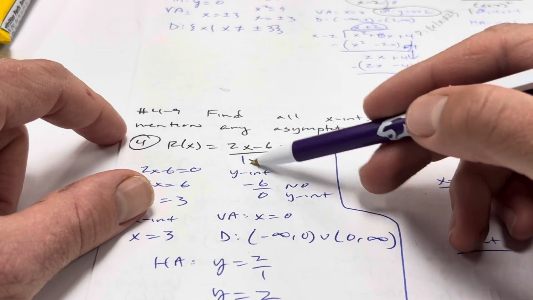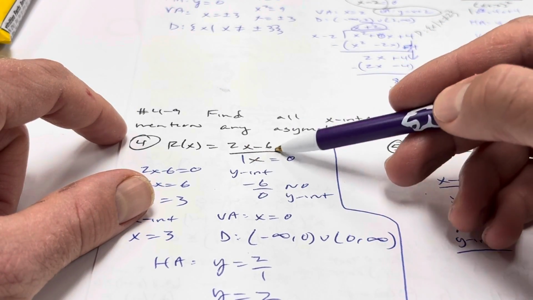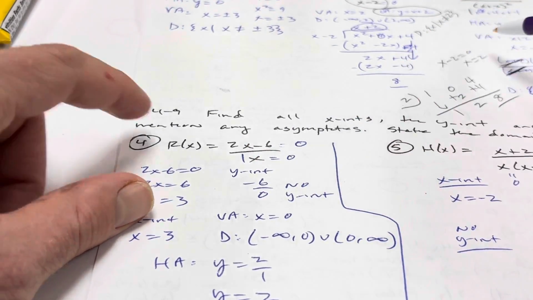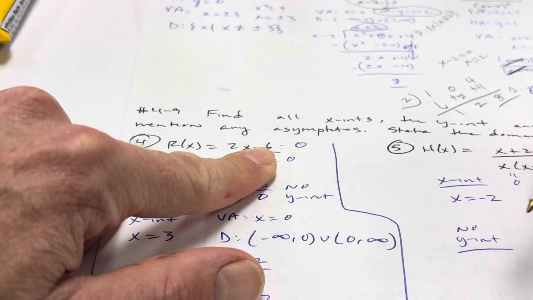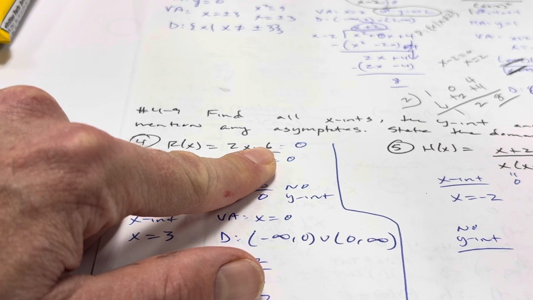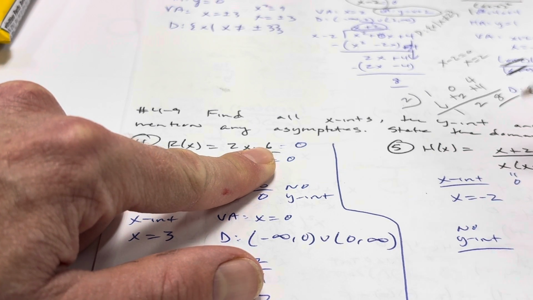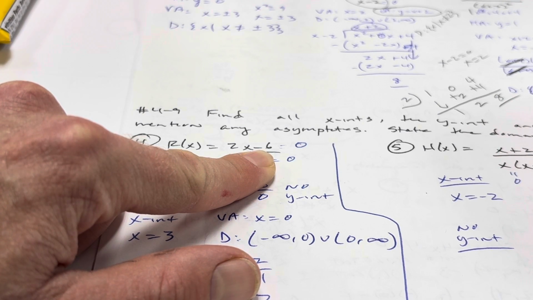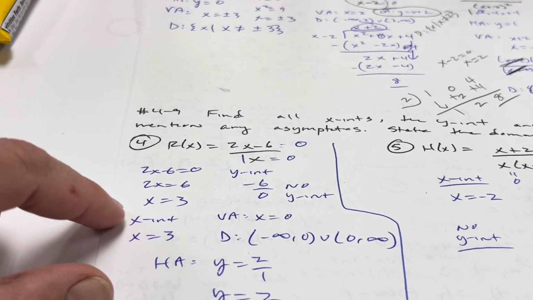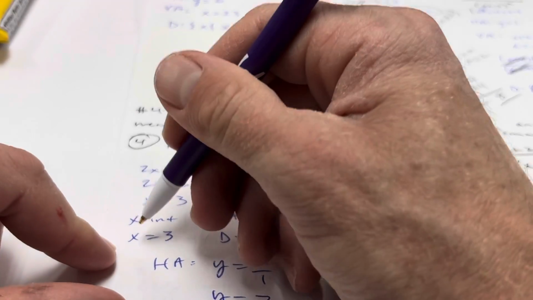Nothing cancels. You can't cancel off those x's because of that -6 there. So the x-intercept is when I get an answer of 0. Remember, I have a fraction. How do you get an answer of 0 for a fraction? That's only if the numerator is 0. So I set the numerator, 2x - 6, equal to 0. I get 2x equals 6, so x is 3. x = 3 is my x-intercept.